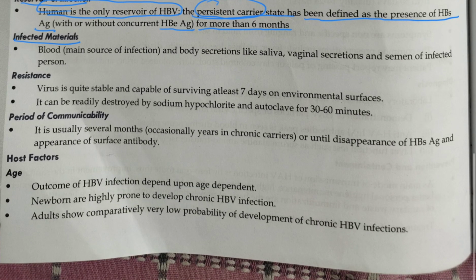Infected materials. Blood is the main source of infection. Body secretions like saliva, vaginal secretions, and semen of infected persons. So these are the various infected materials through which this virus can get transmitted. Resistance. The virus is quite stable and capable of surviving at least 7 days on an environmental surface.